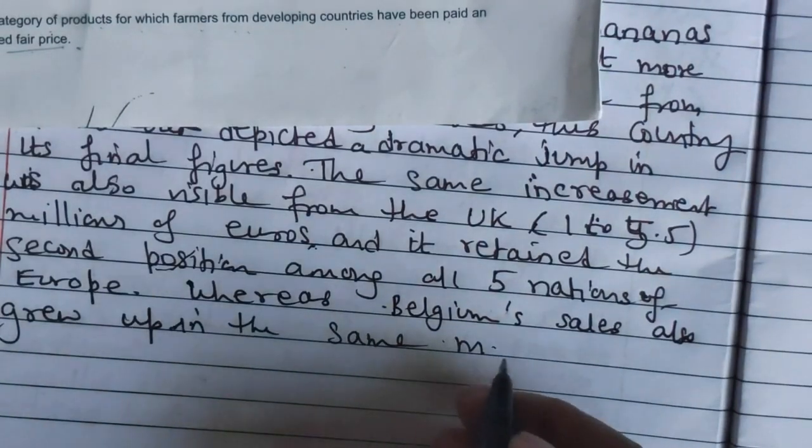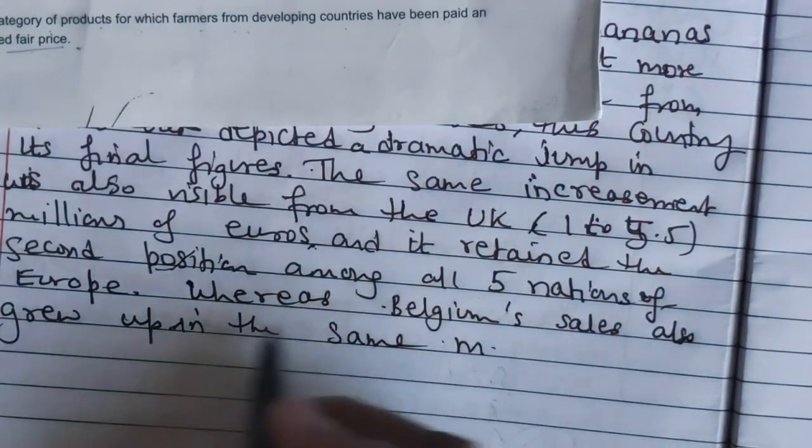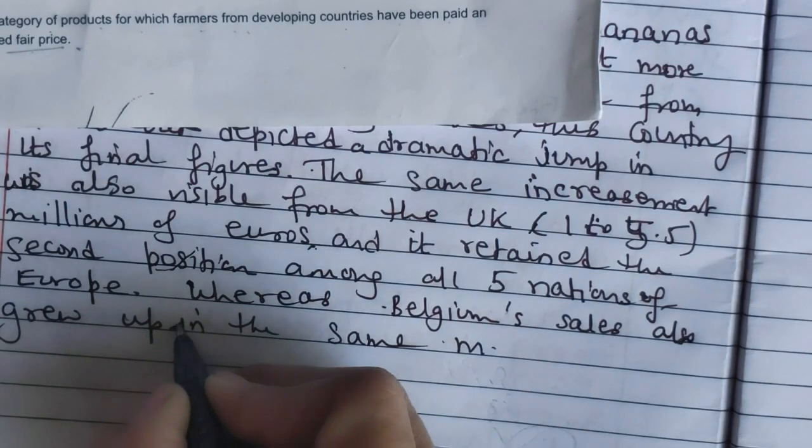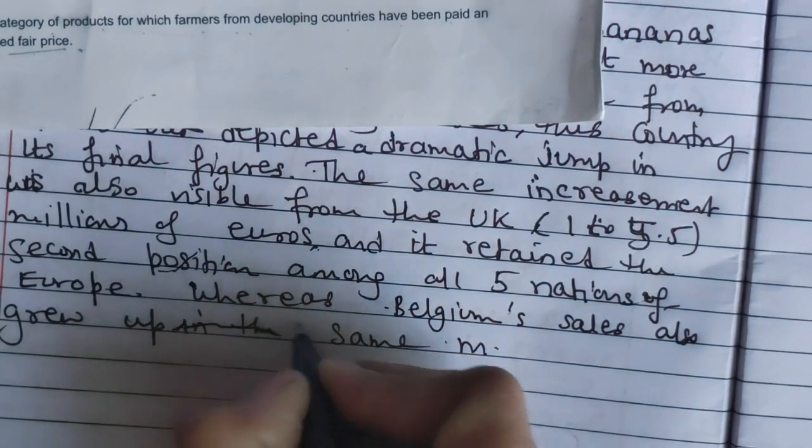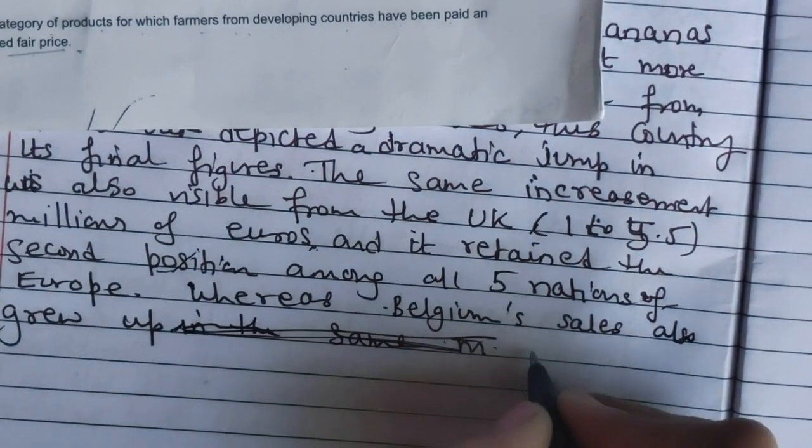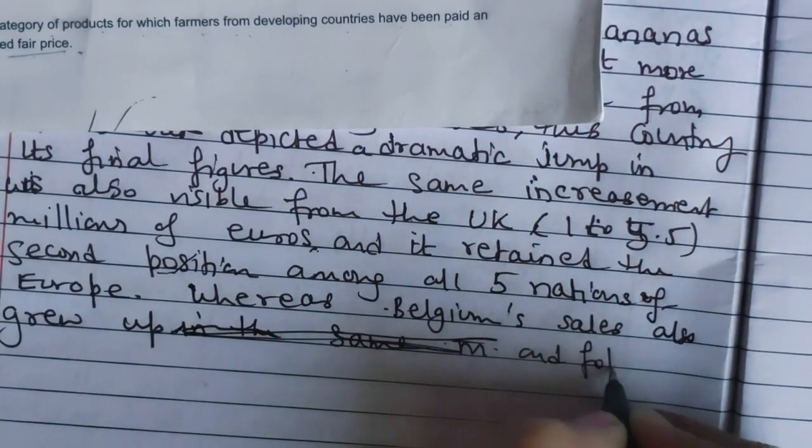Whereas Belgium sales also grew up and followed the same manner. You can just write it.